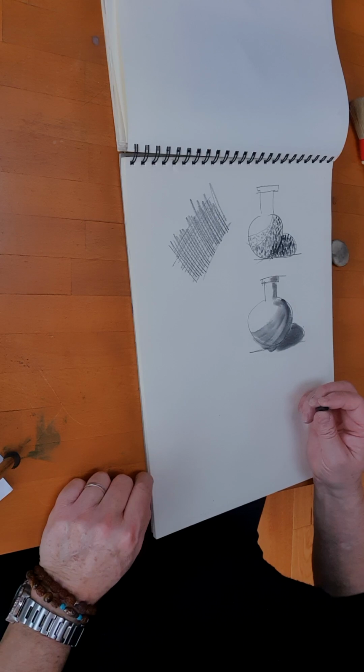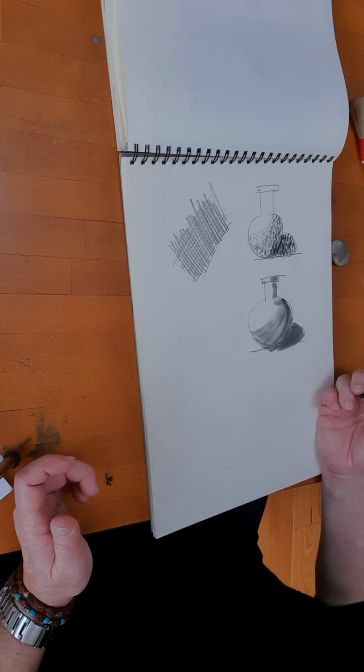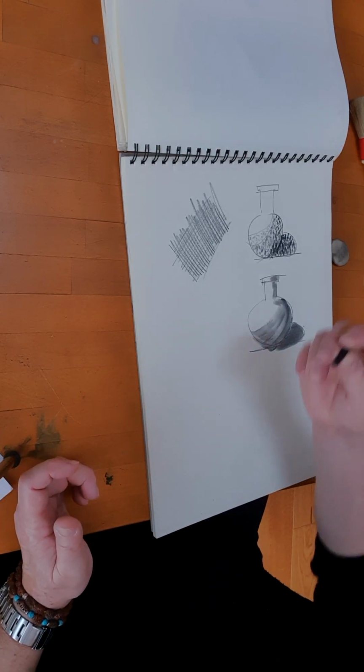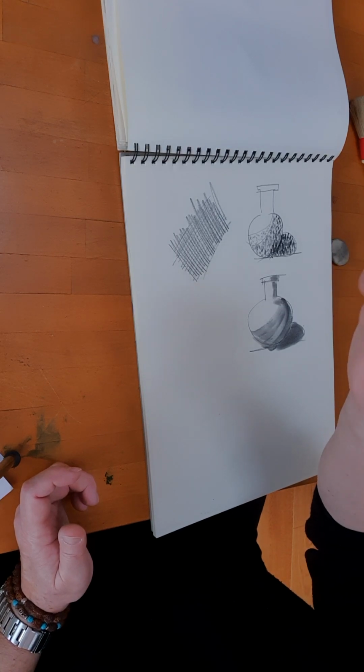Coming back to shading, we can use a lot of methods. So we have the piece of graphite.